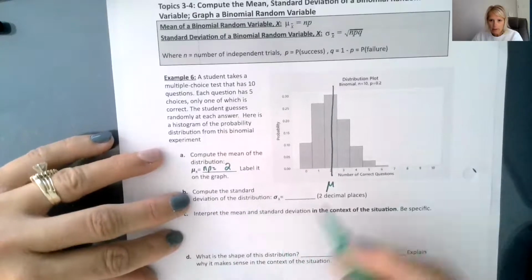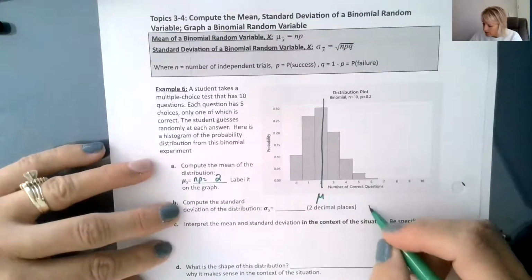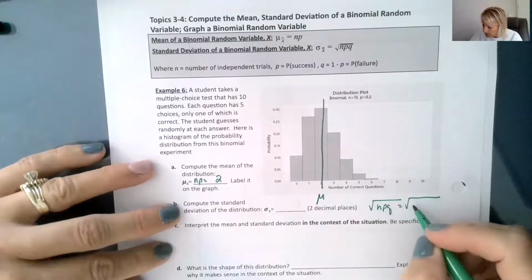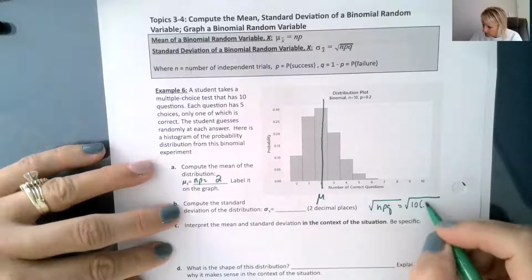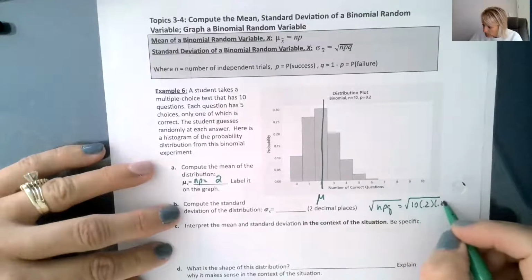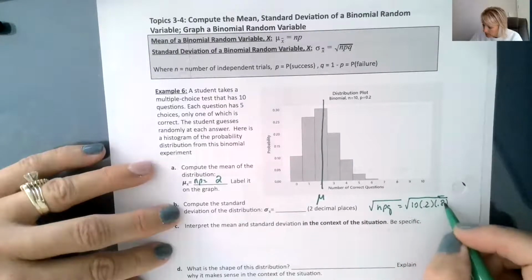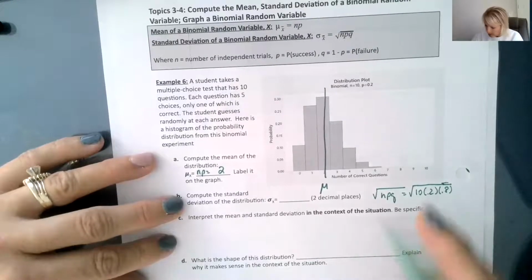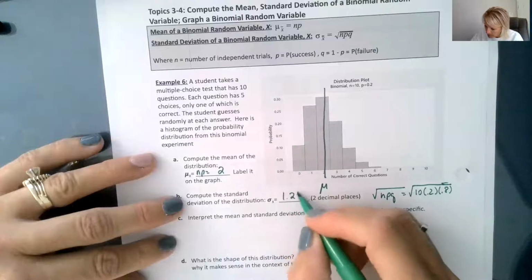Compute the standard deviation. So this is going to be the square root of NPQ, which is the square root of 10 times 0.2 times Q, which is 1 minus P, so 0.8. And when we multiply those, we get 1.26.